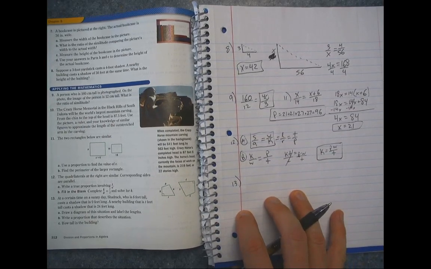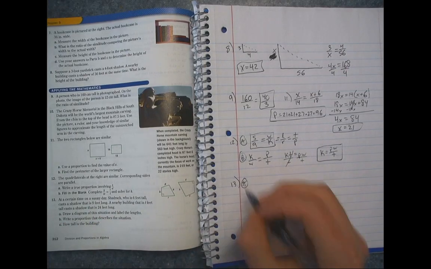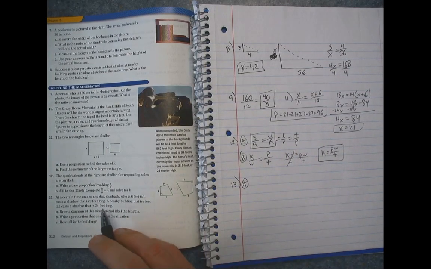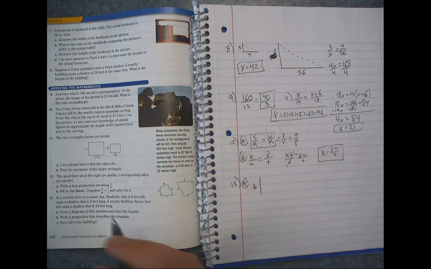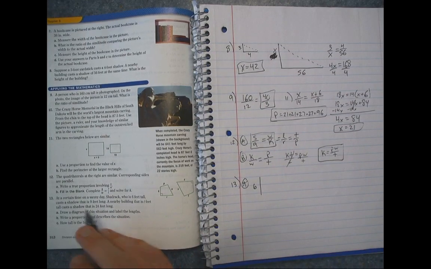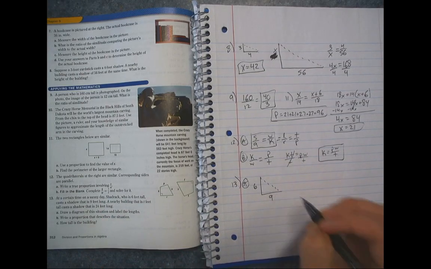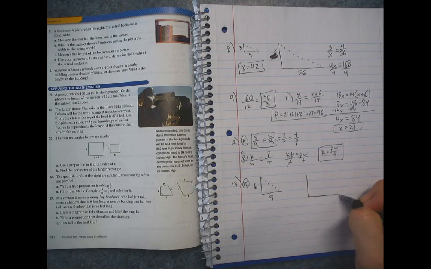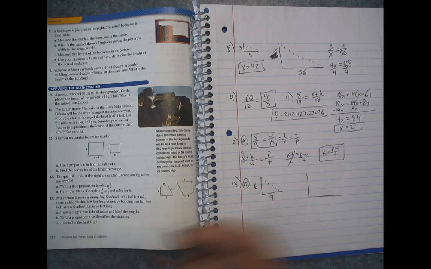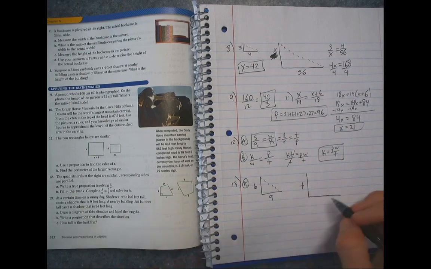Number 13. Got another one of these shadow questions. Letter A, they want you to draw the diagram. So first thing we know is this guy is 6 feet tall and casts a shadow of 9. If you want to make it a triangle, you can. Nearby building. It's T feet tall, so that's what we don't know. Cast a shadow that's 24 feet long. So there is part A.